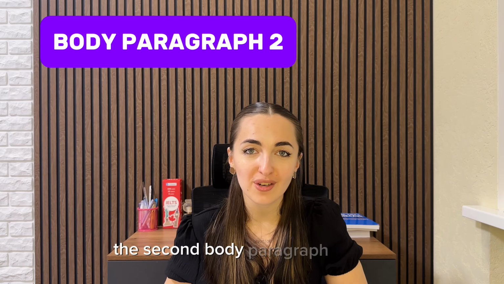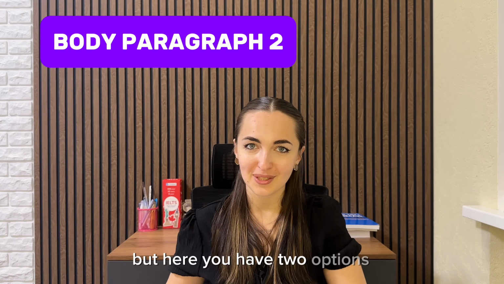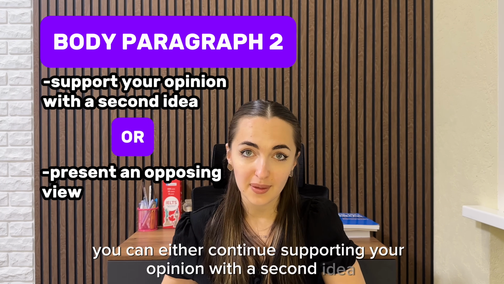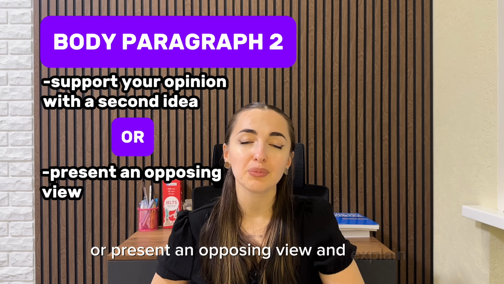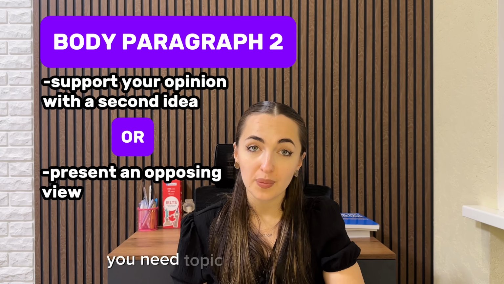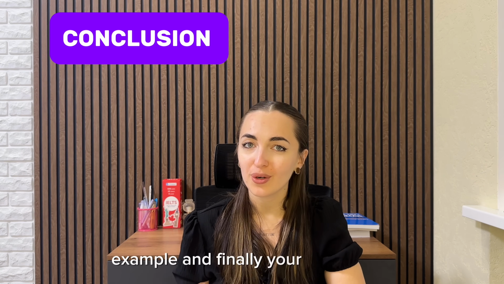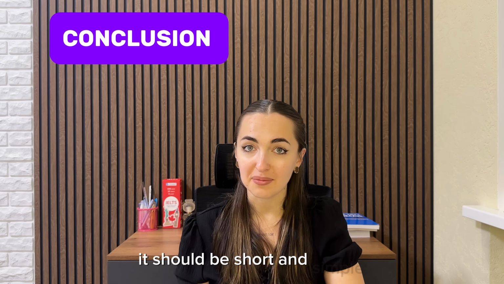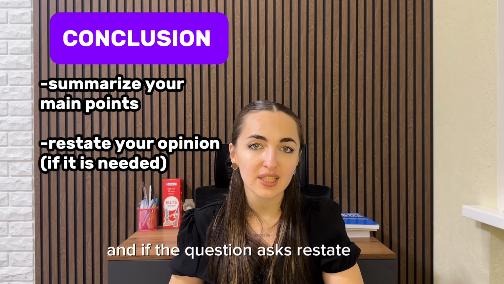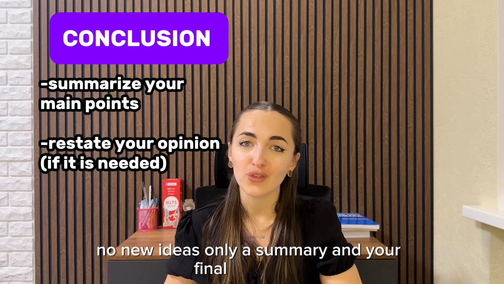The second body paragraph is very similar in structure, but here you have 2 options. You can either continue supporting your opinion with a second idea or present an opposing view and explain why you disagree with it. Just like in the first paragraph, you need topic sentence, explanation, example, and finally, your conclusion. It should be short and simple. Just summarize your main points, and if the question asks, restate your opinion clearly. No new ideas, only a summary and your final viewpoint.